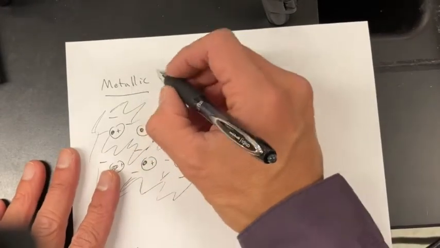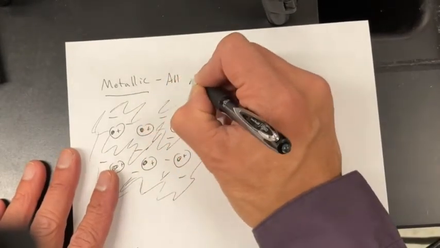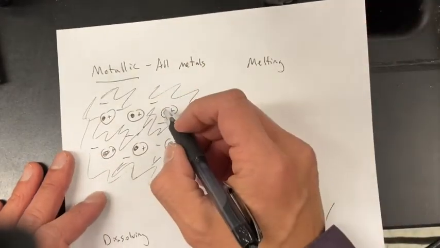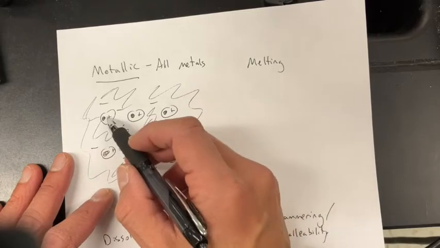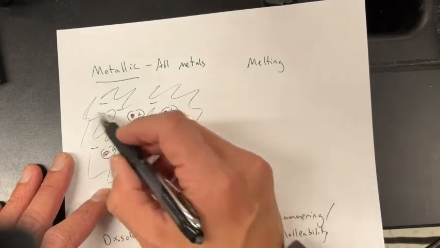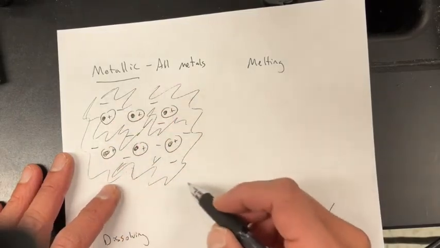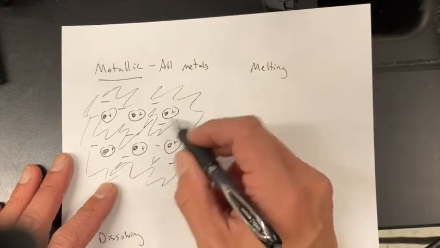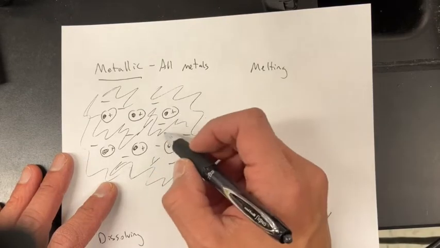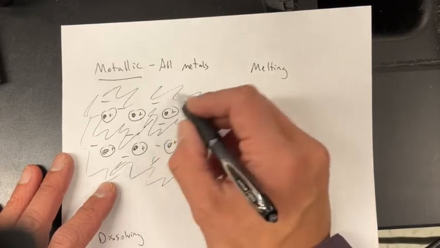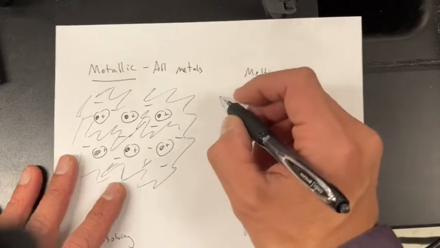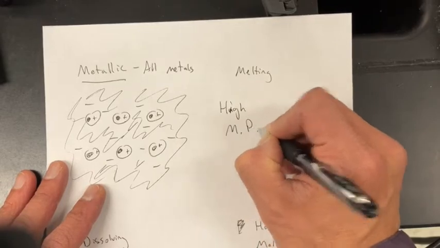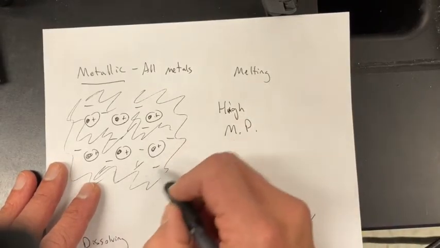Metallic things. So metallic is all metals, all metal atoms. And I have here a substance. So I have the nucleus, and these are all electrons. You saw the video as a sea of electrons. If I'm melting a metal, it's really hard to melt because what are you doing to it? You're just giving it energy so the electrons and everything can move around. So they have very high melting points because I need to give it a lot of energy for all these electrons to get moving around.